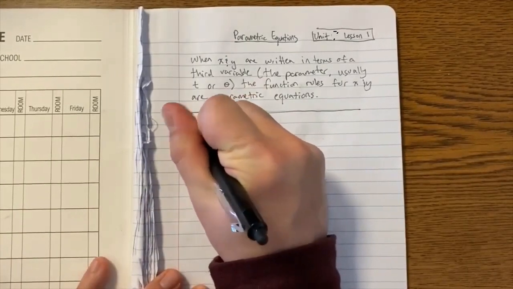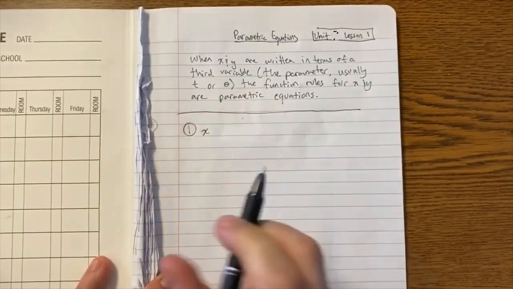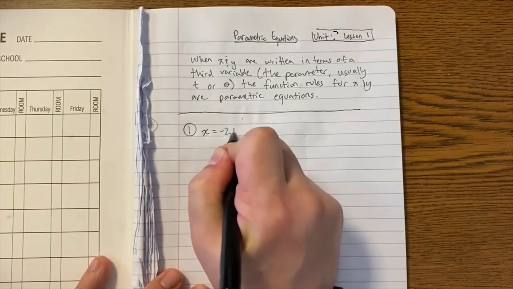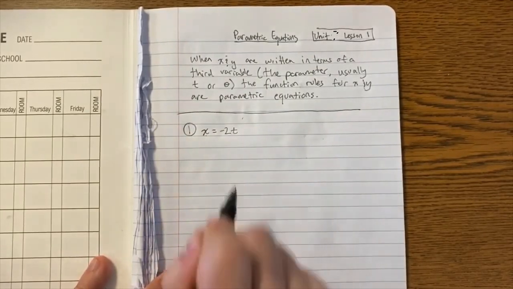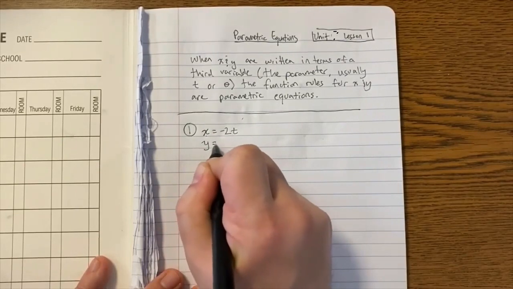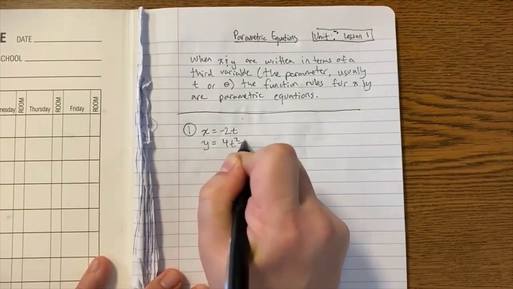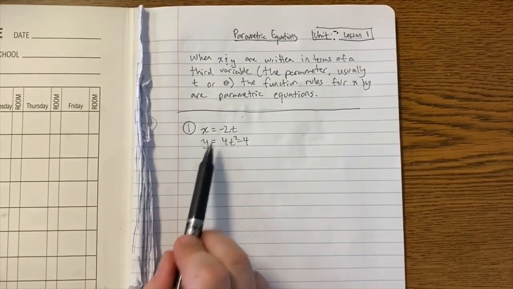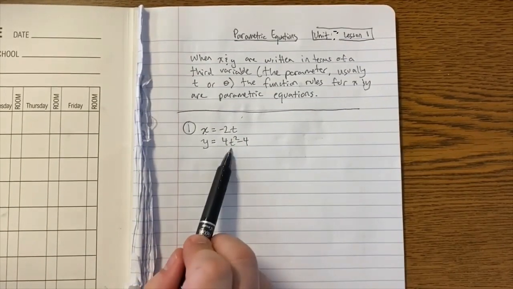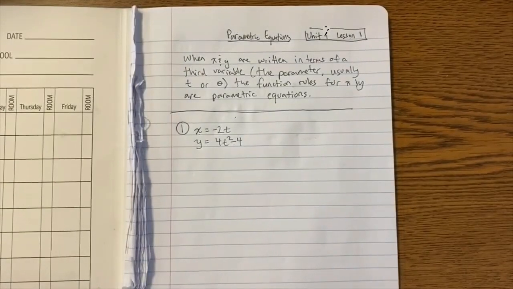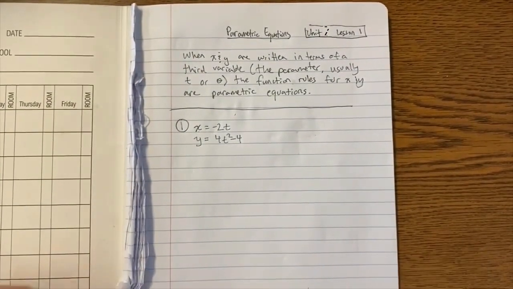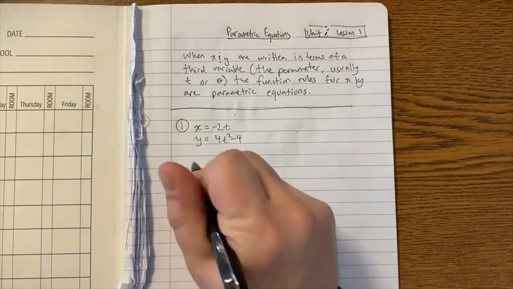So let's get into some sketches here. Number one, let's say that an object's x position is defined by -2t, where t is just some time, and its y position is defined as 4t squared minus 4. So the x coordinate is changing linearly while the y coordinate is changing quadratically. To get an idea of what this path is going to be, it's helpful to make a chart.